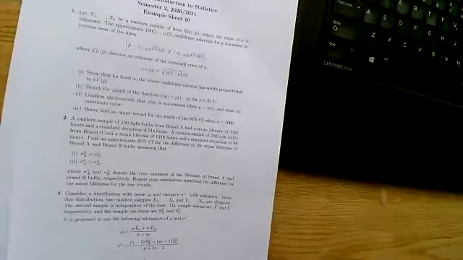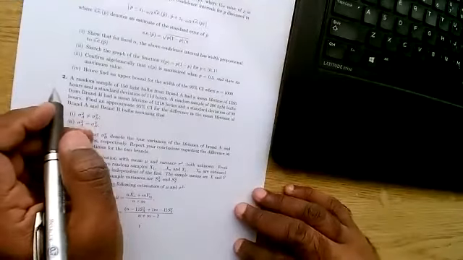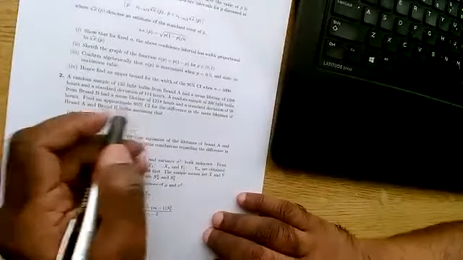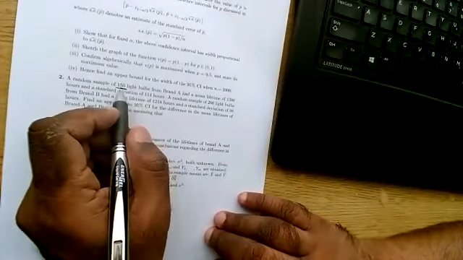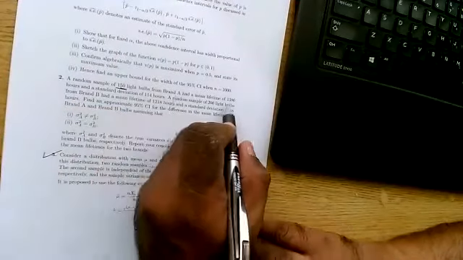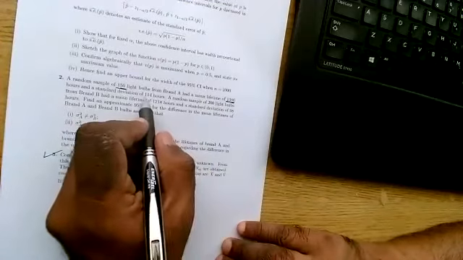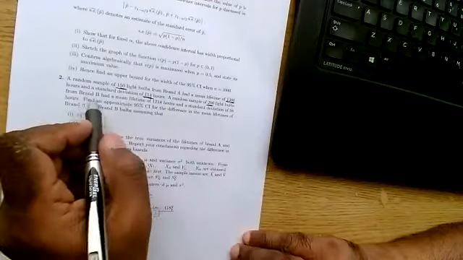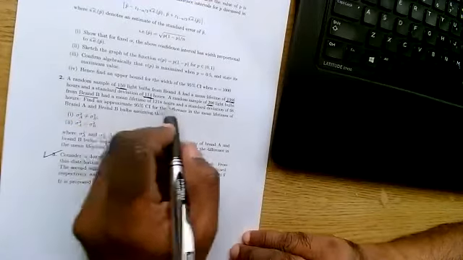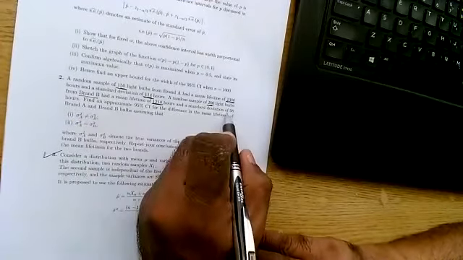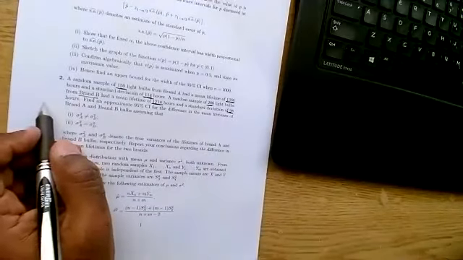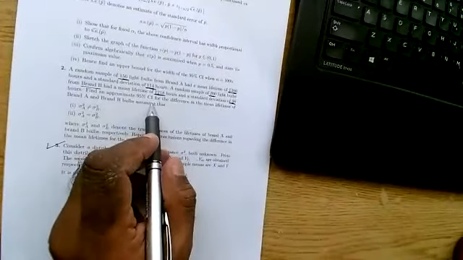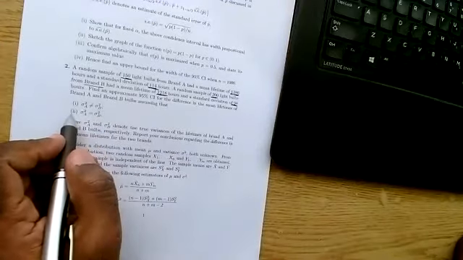So let me move on to question number 2. Here we have 150 light bulbs from brand A with the mean lifetime of this and the standard deviation of this, and 200 light bulbs from brand B with the mean lifetime of this and standard deviation of this. The question is to find a 95% confidence interval, assuming this or this.